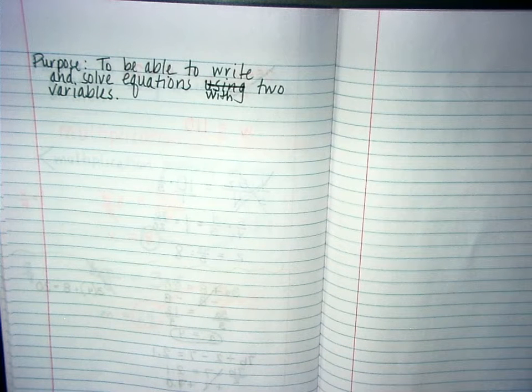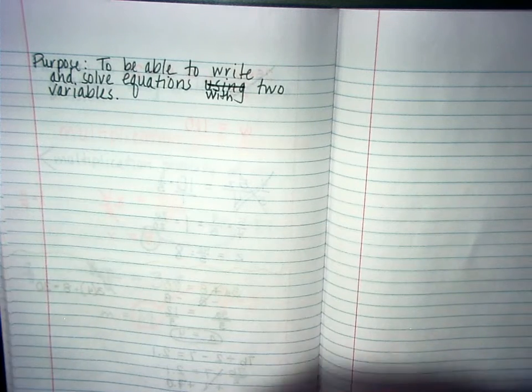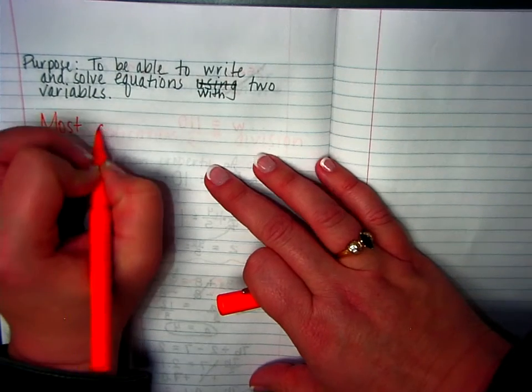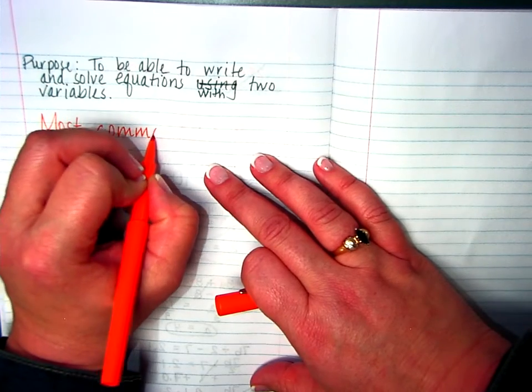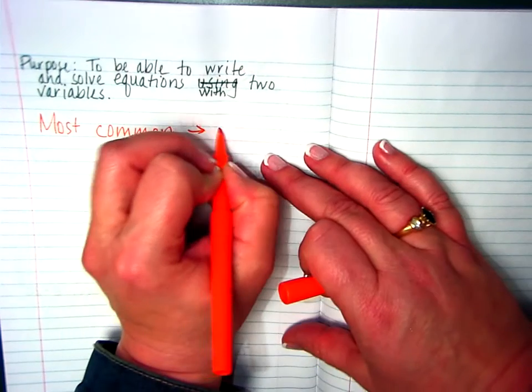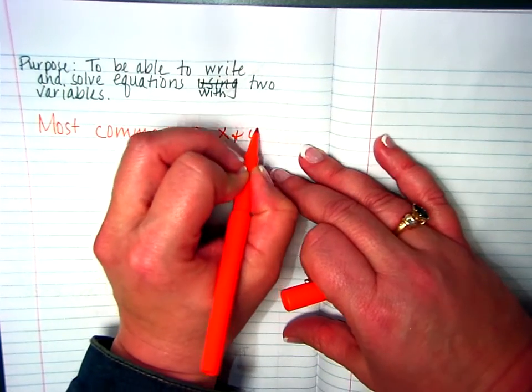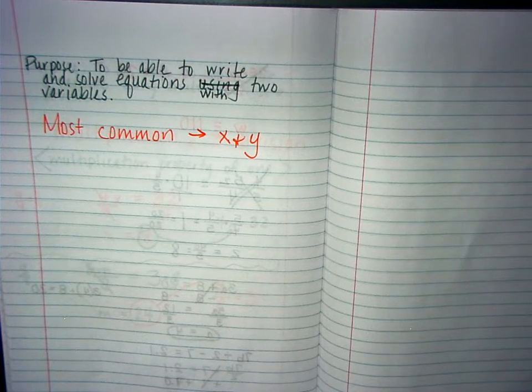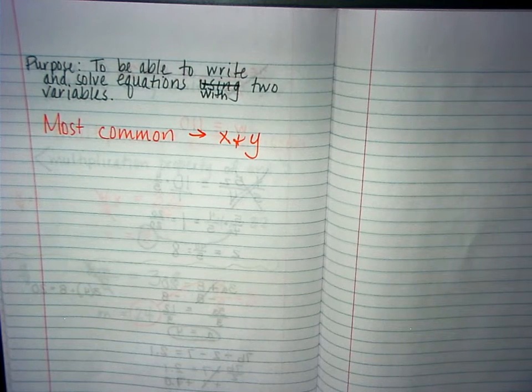So if you're like, okay, if that's what I've got to solve today, that's the goal: understanding that an equation can have two variables and then what to do with them. How to solve when there's two unknowns. Most common that you're going to see in problems is that they use an X and a Y. It's very common to see both of those.